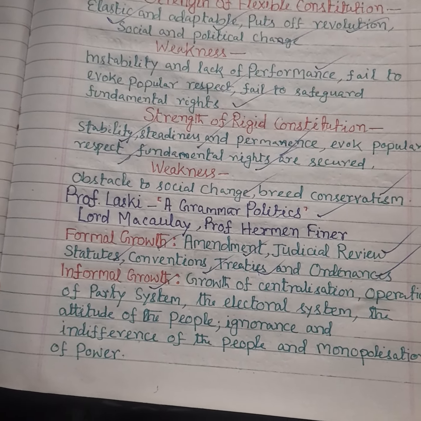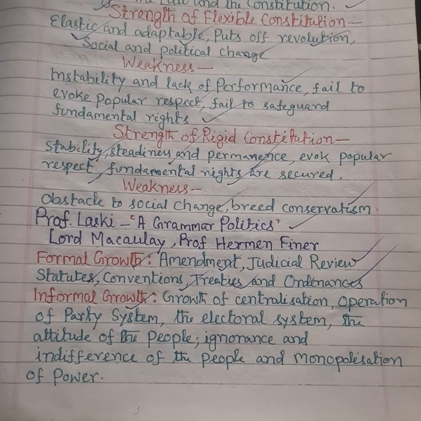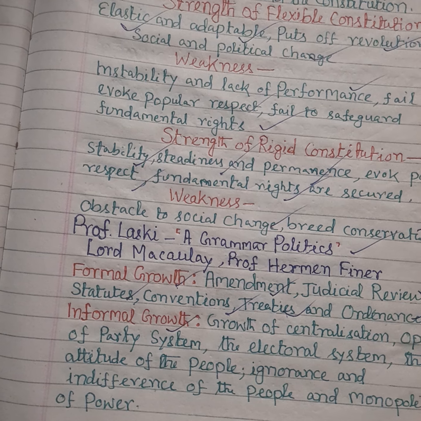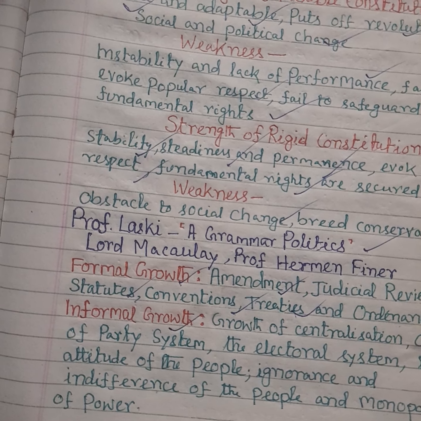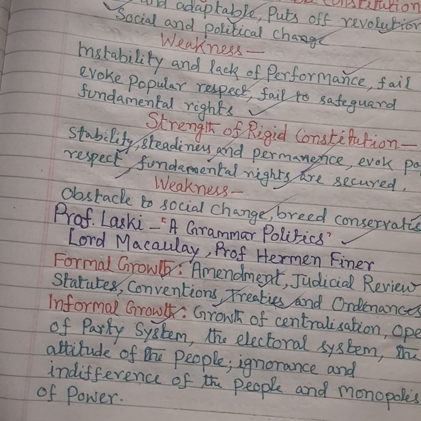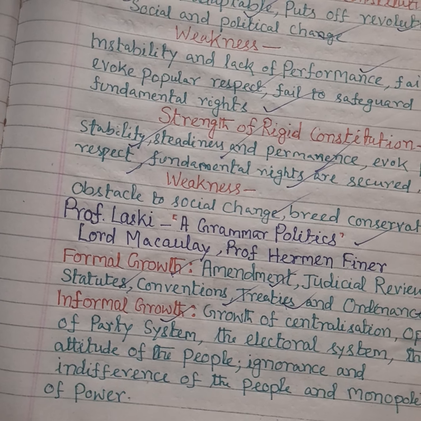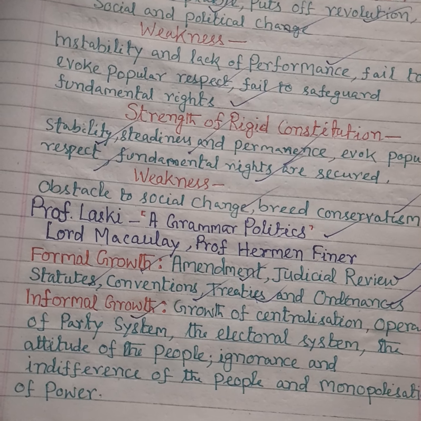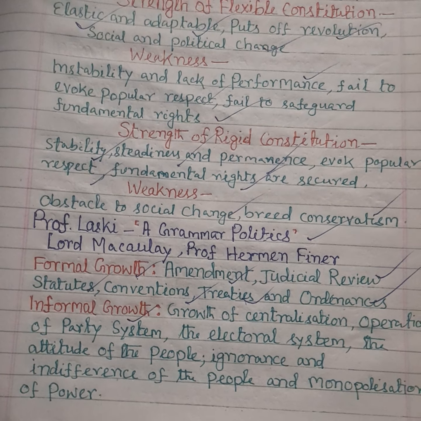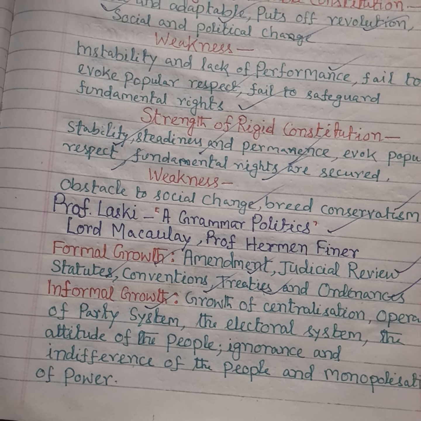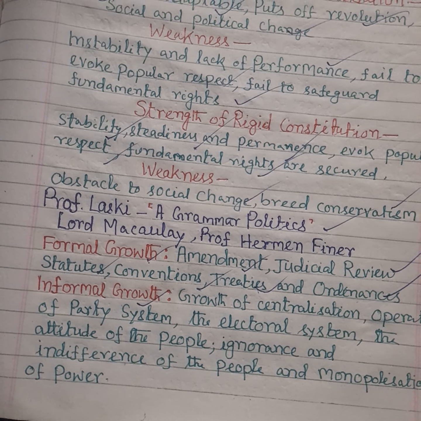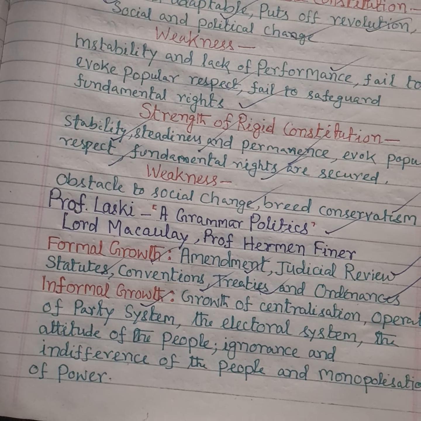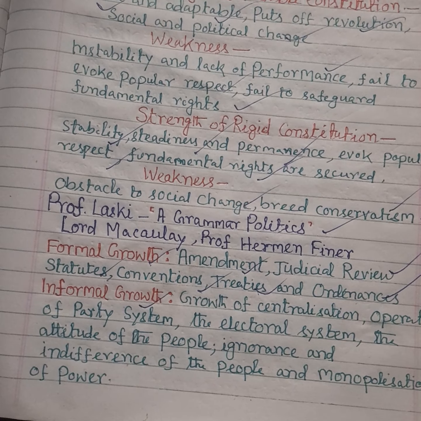The second formal factor responsible for the growth of constitution is judicial review, and the very concept of judicial review is an innovation of the Chief Justice of America, Justice Marshall, in his famous case of Marbury versus Madison in 1803, and also in many other important cases, such as McCulloch versus Maryland, Gibbons versus Ogden, Houston East and West Texas Railway Company versus United States.